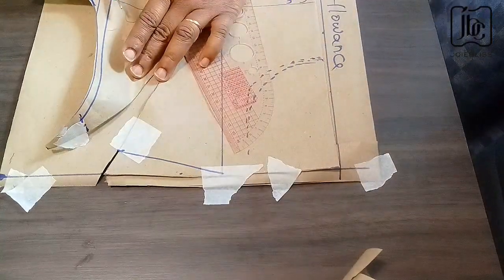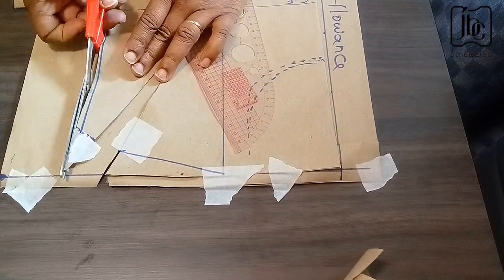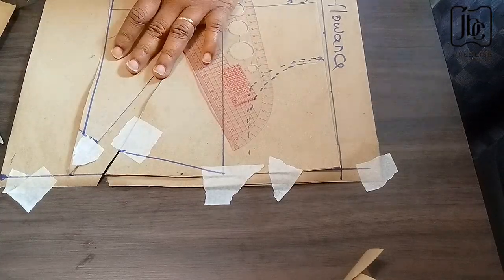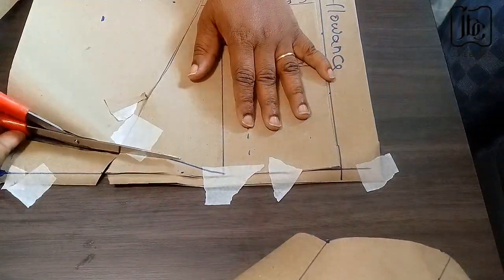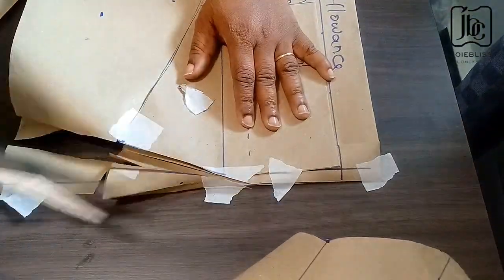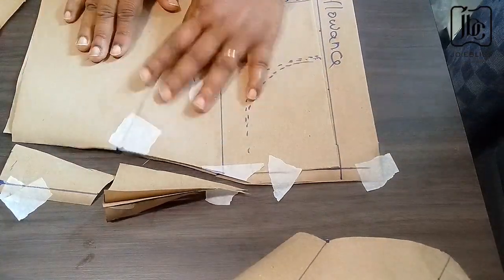Okay, so it's now time to cut out, guys. You can see, very easy, easy peasy lemon squeezy. So I'm just cutting everything out, and once this is ready, I will just be placing these pattern papers on my fabric and on my lining to cut out.